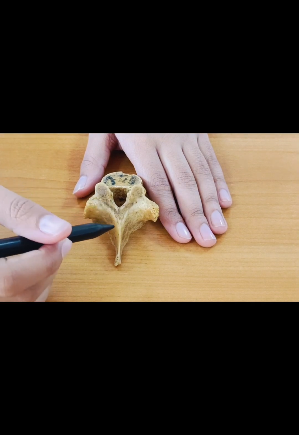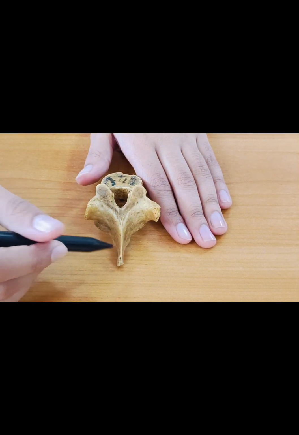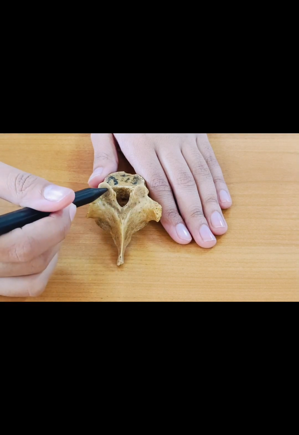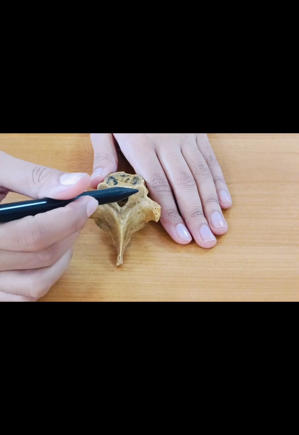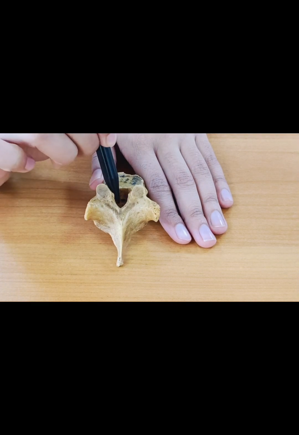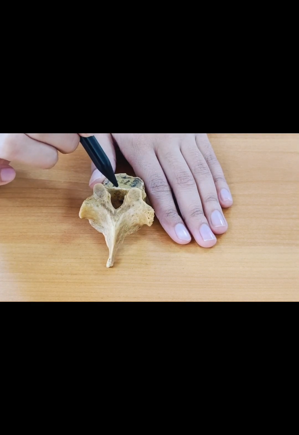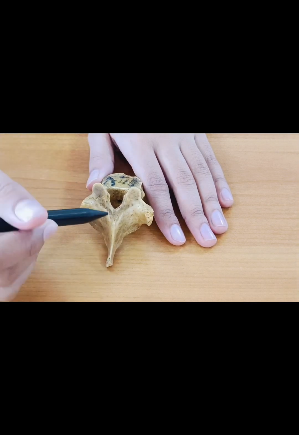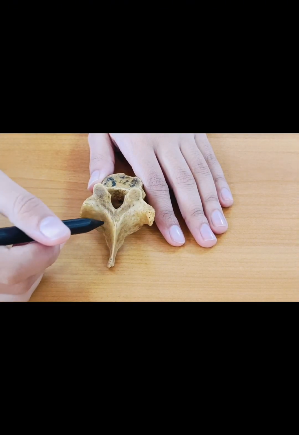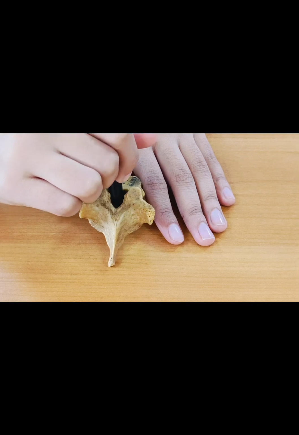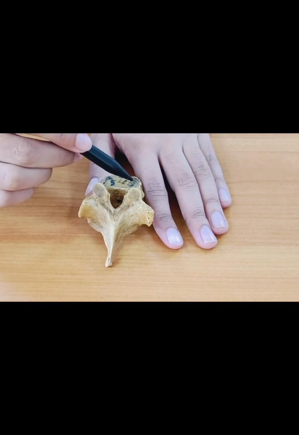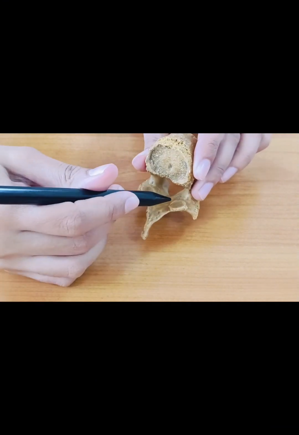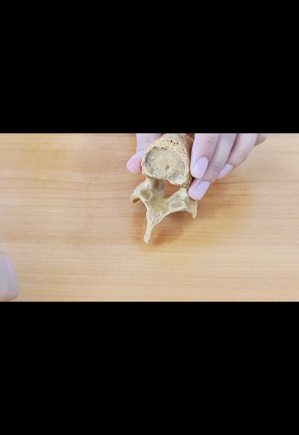So have a look over this vertebra. This is the spinous process. These two located laterally are the transverse processes. This is the superior articular process. This is the vertebral arch, formed by the two pedicles and the two laminas over here. And this is the vertebral foramen, from where the spinal cord will pass. This is the body of the vertebra. And here, this is the inferior articular process.